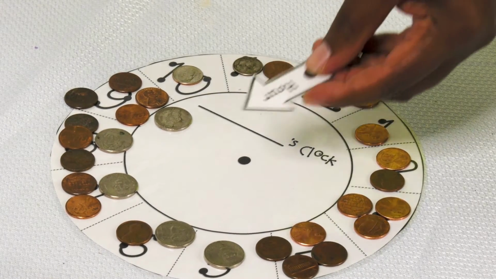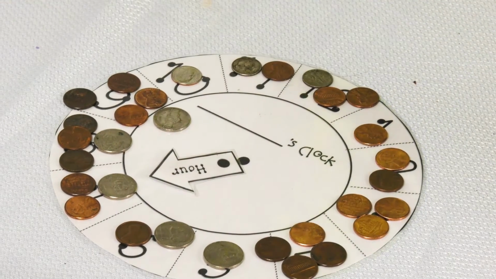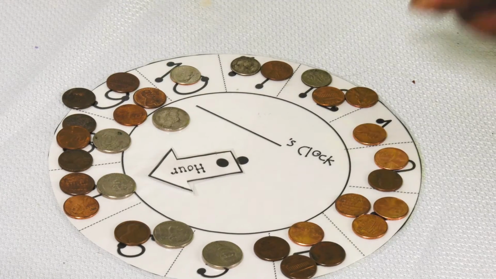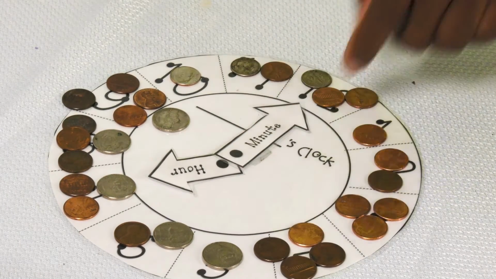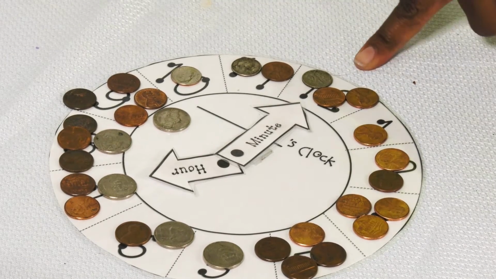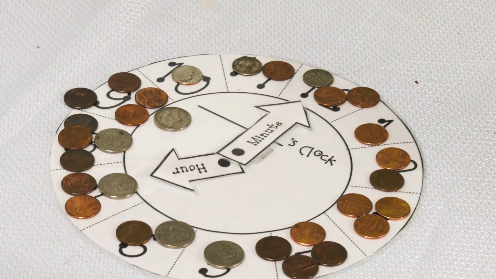So we're going to put the hour hand where you see the 7 cents, because that represents 7. And then you put the minute hand on the number 12, where you see 12 cents, because this represents the number 12 on the analog clock. So this is a way to tell time using coins on the analog clock.